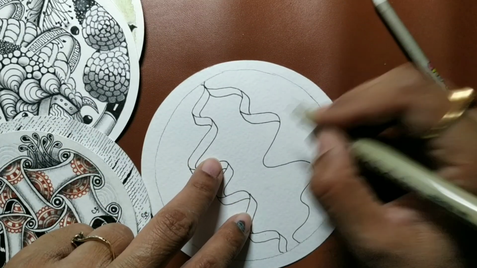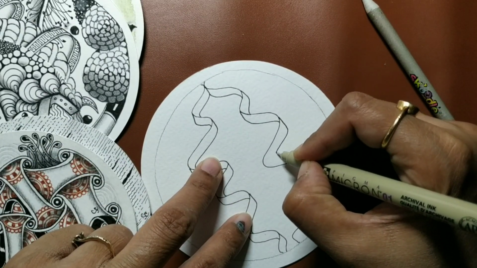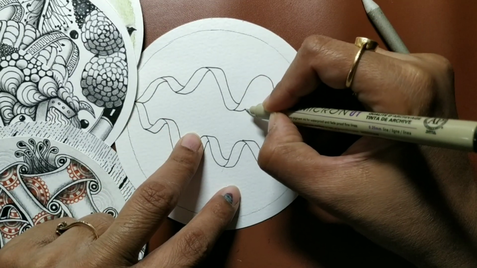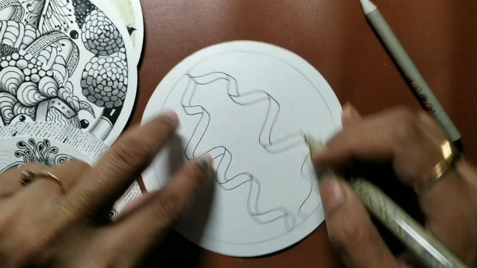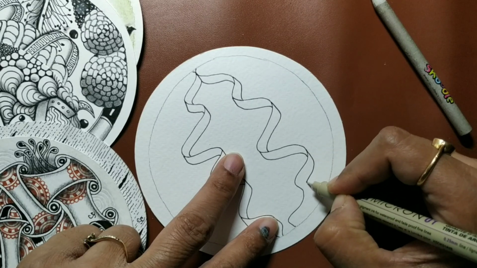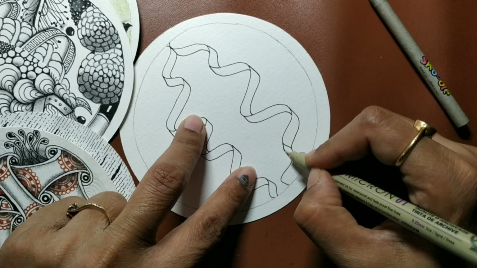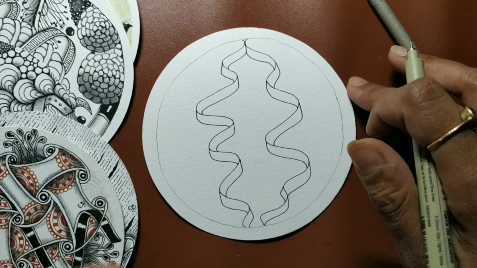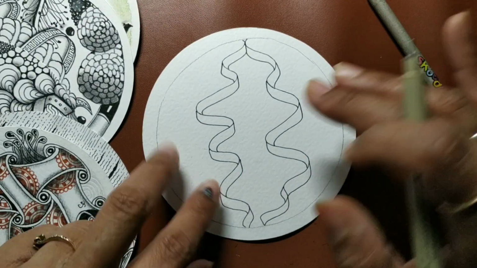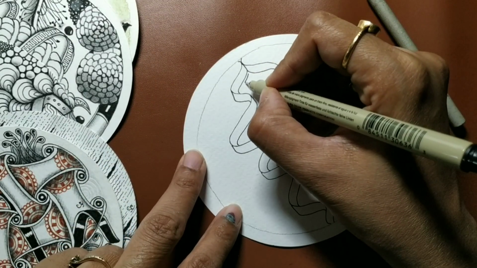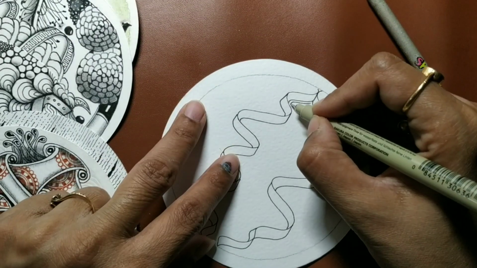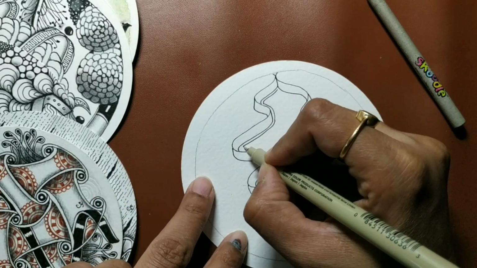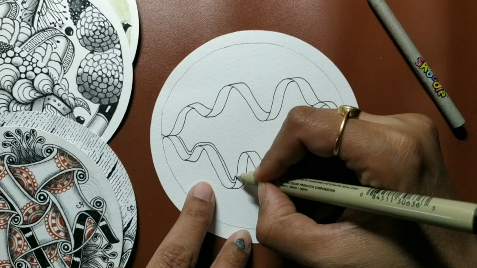So I'm just trying to create a kind of space in between. Have drawn my ribbons in such a fashion that I have an enclosed space there like this. Now I have an area inside. I'm first going to aura so that whatever I add inside doesn't mingle with my tangle ramble.